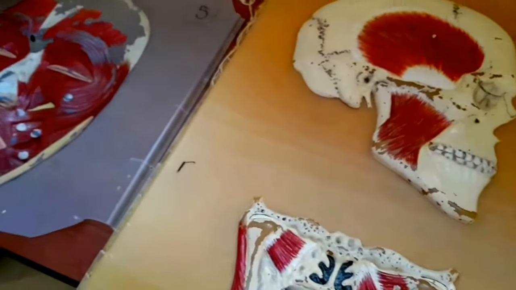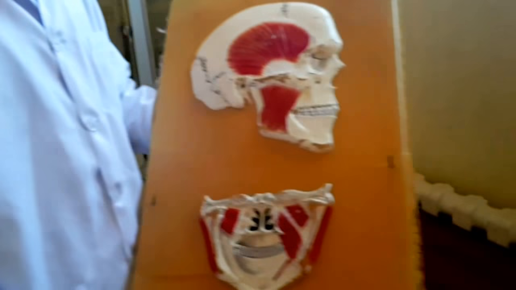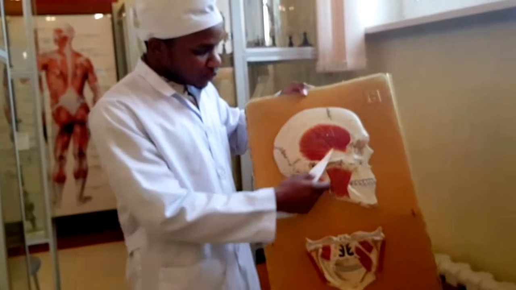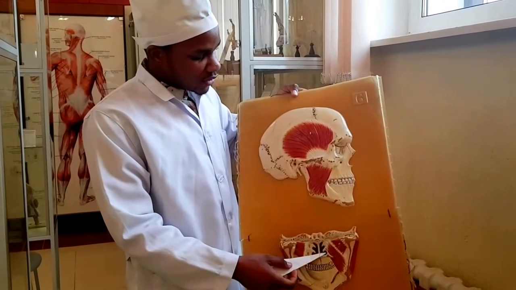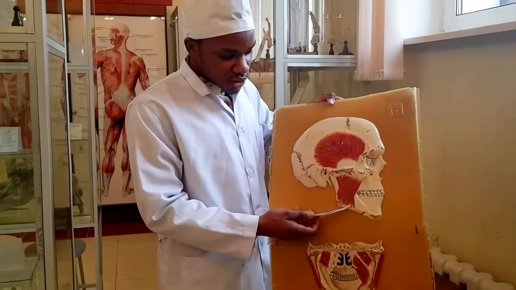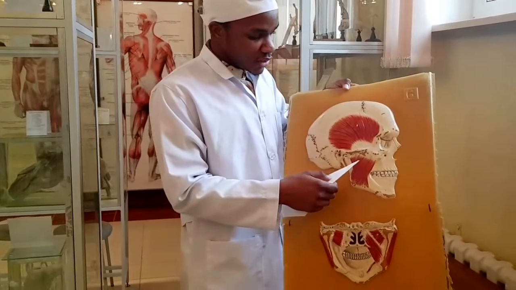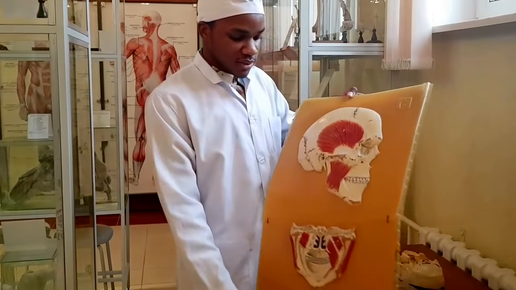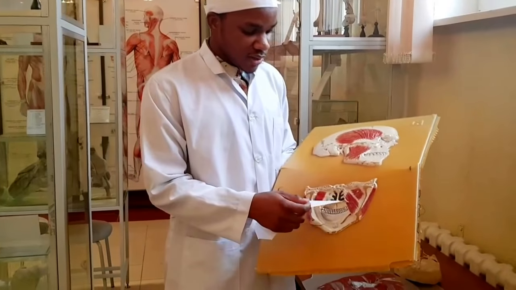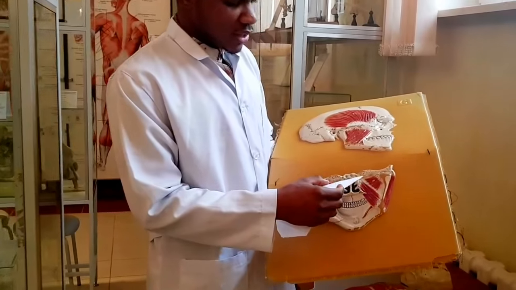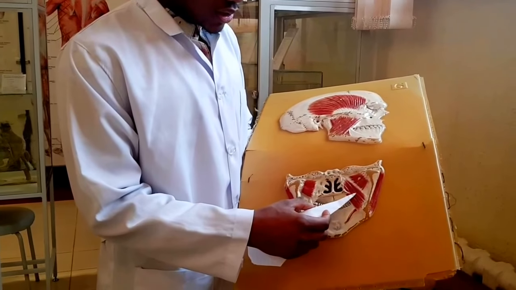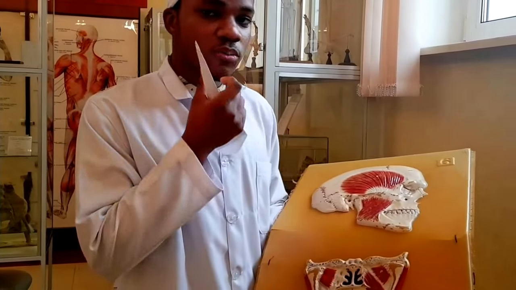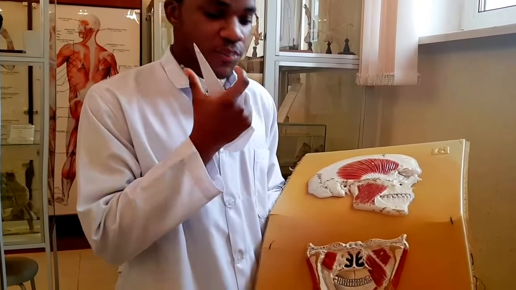So in general, we have gone through the muscles of mastication. We have the temporal, masseter, and pterygoid. Temporal elevates the mandible during chewing. The masseteric also helps with the same function, elevates the mandible to close it. The pterygoid, you have the medial and the lateral. The medial also helps to close the mouth. The lateral moves the jaw side to side.